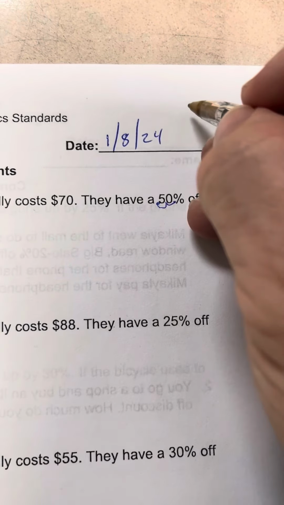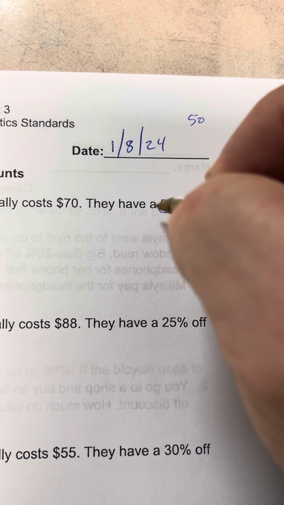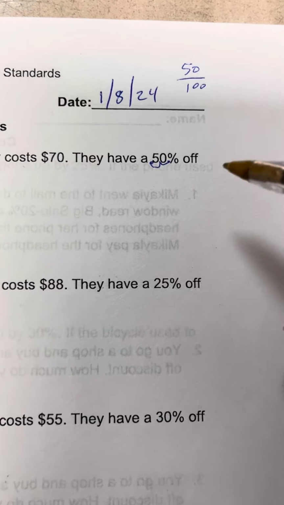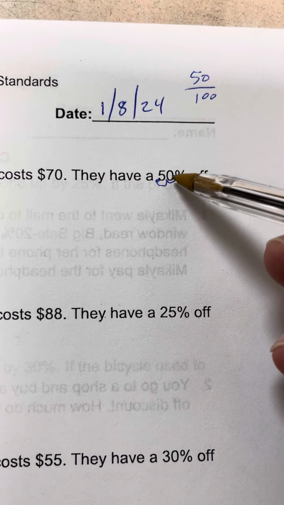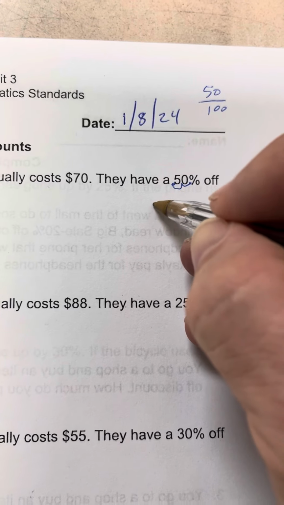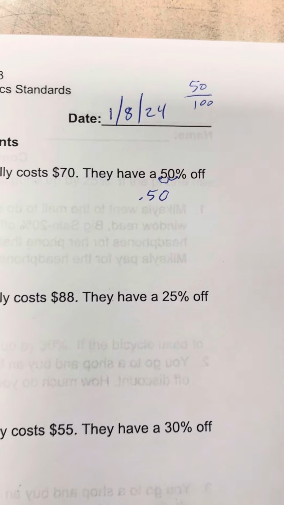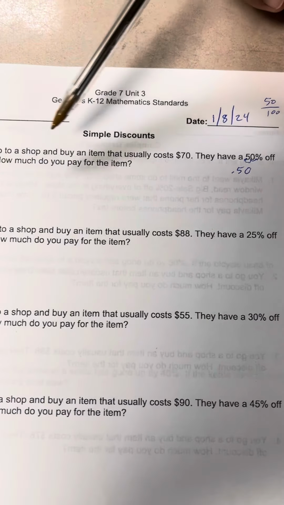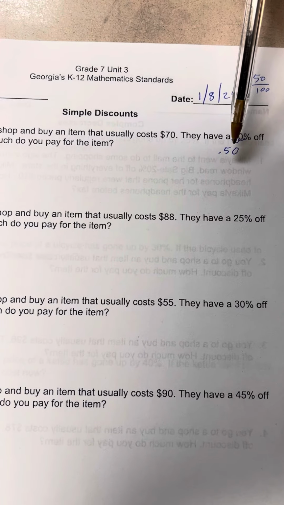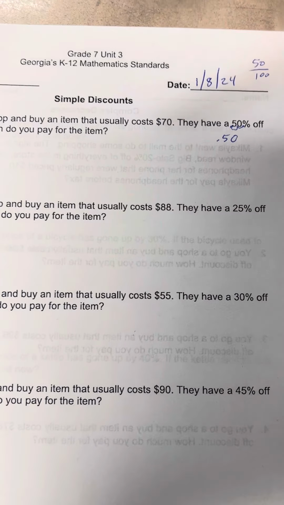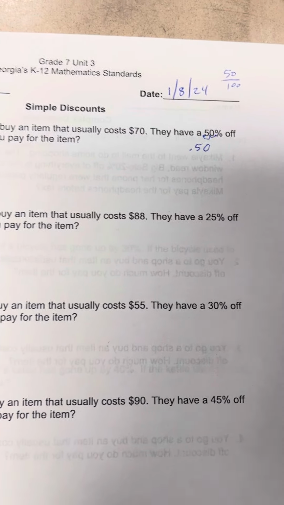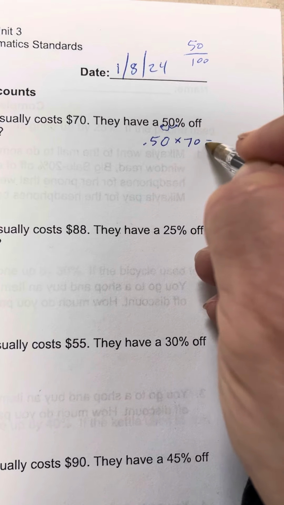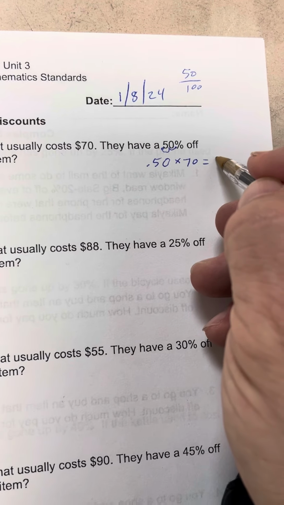And that makes sense because remember, a percentage is just whatever that number is over 100. All right, so in decimal form, 50% as a decimal is just 0.50, okay? Now, when we do these discounts, we take the decimal form of our percentage and multiply by the original price, okay? So this is 50% of 70. That's 0.50 times 70, which, if you do your calculation, is 35.